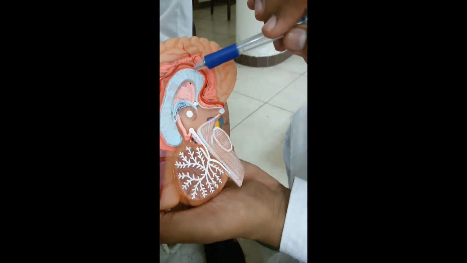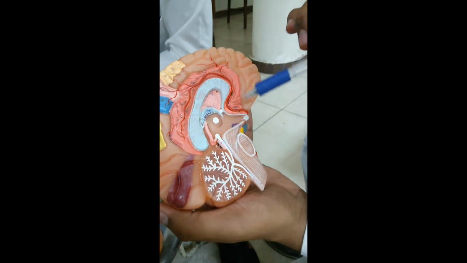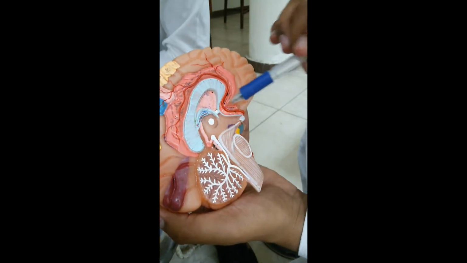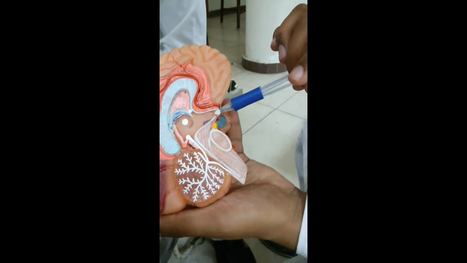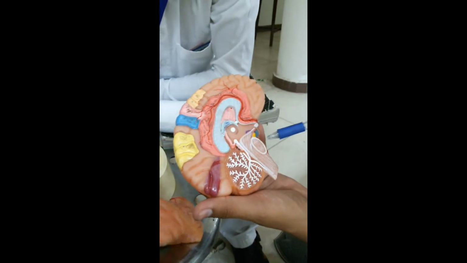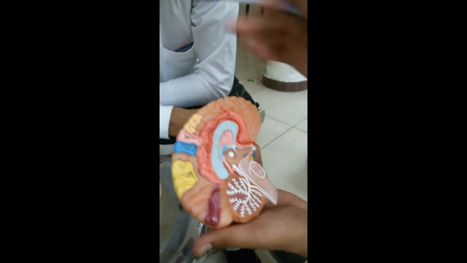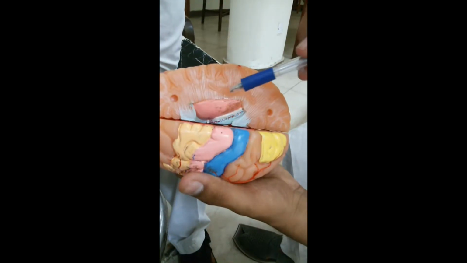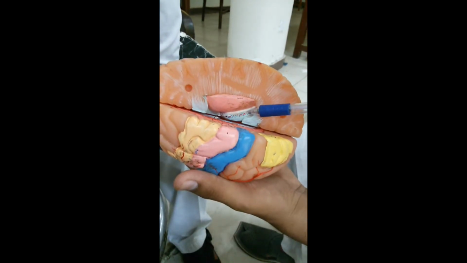This is the genu, body, splenium, rostrum, anterior commissure, lamina terminalis, optic chiasm, pons, medulla oblongata, cerebellum. Caudate nucleus, choroid plexus of third ventricle.